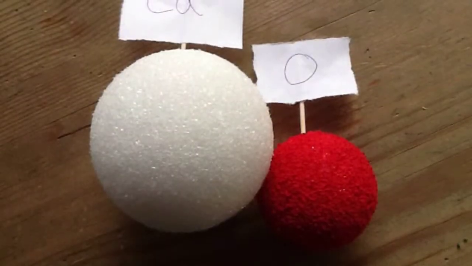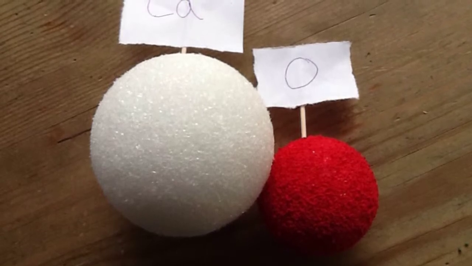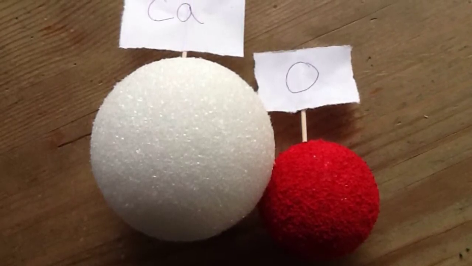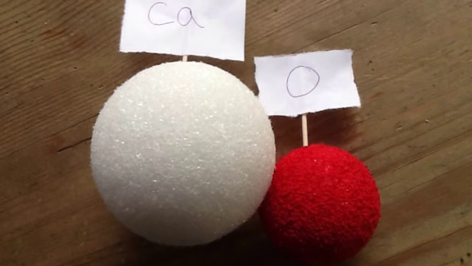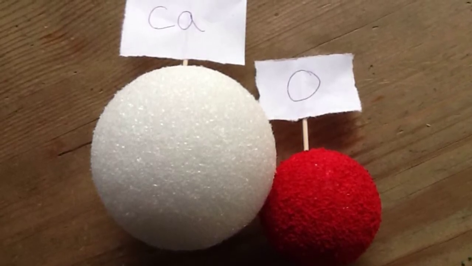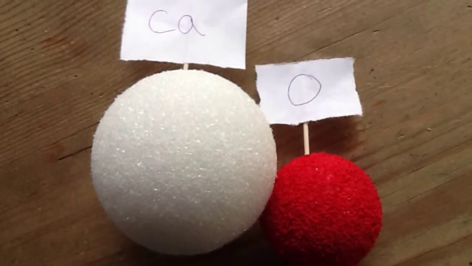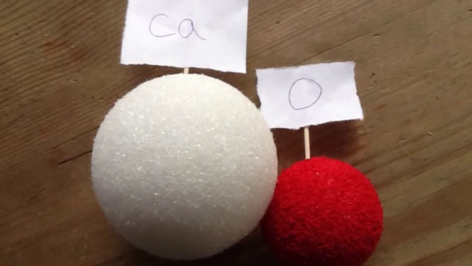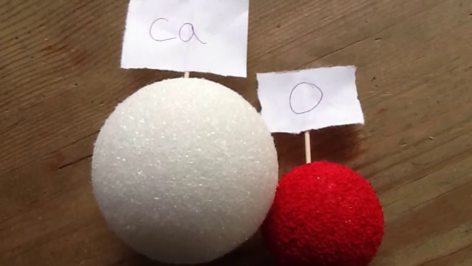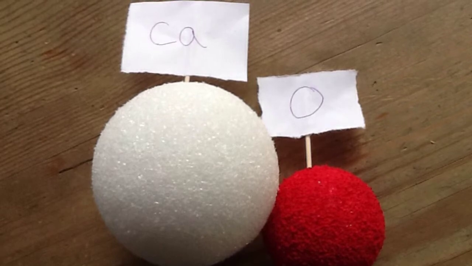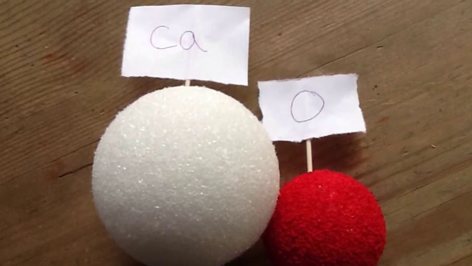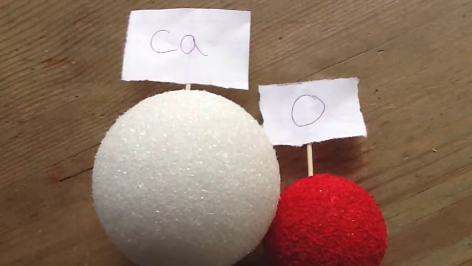This is my ball and stick model of the chemical lime. As I said before, lime is also called calcium oxide. Therefore, it consists of one calcium atom and one oxygen atom. In this model, the red smaller ball is the oxygen atom, and the bigger white ball is the calcium atom. Because it is an ionic bond, they are placed closely together as shown in my model.